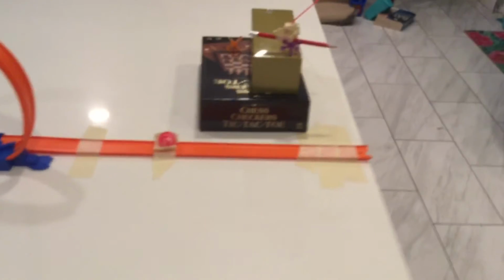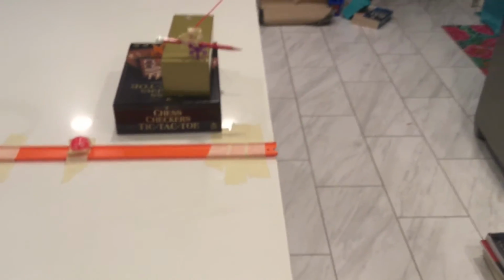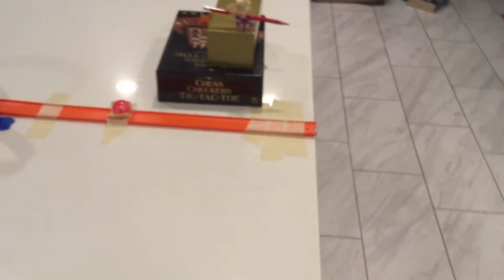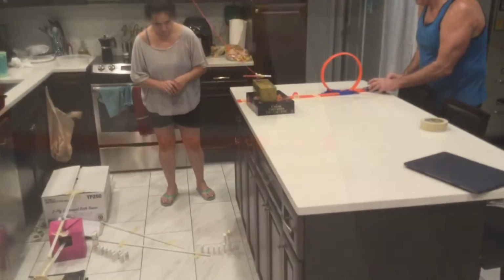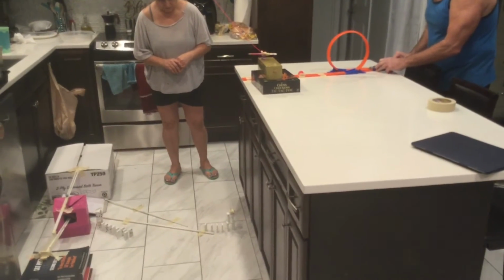Now we're going to get into trying it and looking at where it is failing and where it is succeeding, and we'll be right back with that. Testing the Rube Goldberg project.